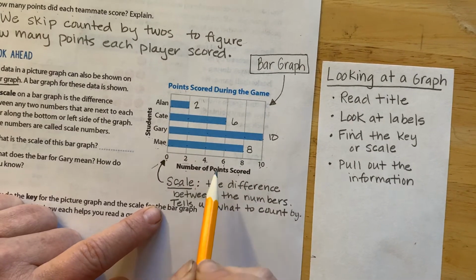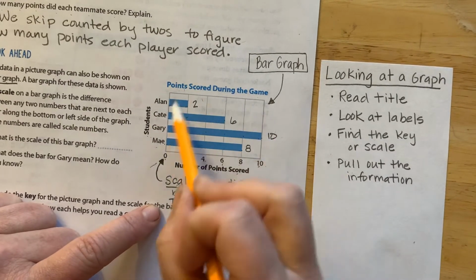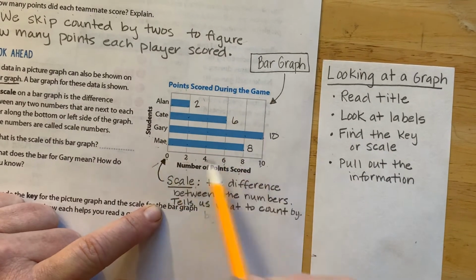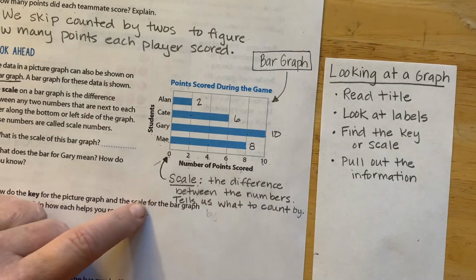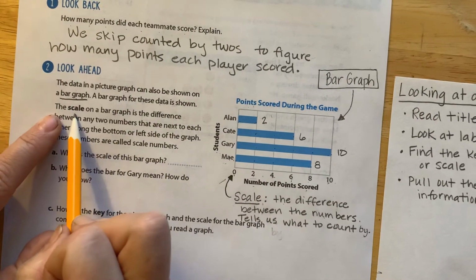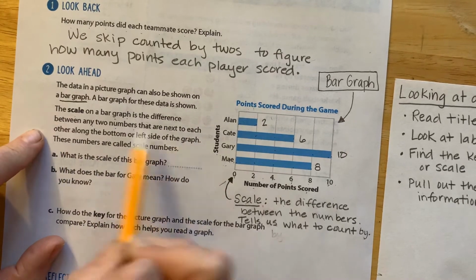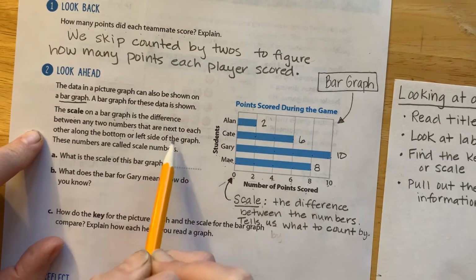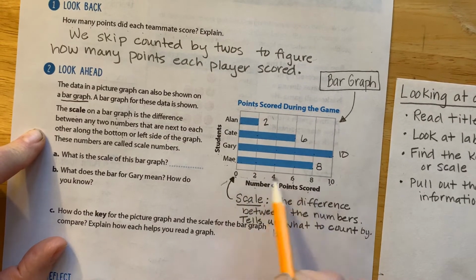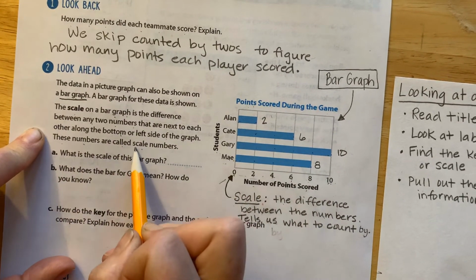Now, whenever you have a word problem and graphs, it is a really good idea to make sure you understand the graph before you try working on the word problem. Because if you know what the graph is about, then you know how to answer the questions. So now let's come back over to our word problem. The scale on a bar graph is the difference between any two numbers that are next to each other along the bottom or left side of the graph. Okay, remember, this is the scale. It tells us what to count by. It's the difference between the numbers. These numbers are called scale numbers.